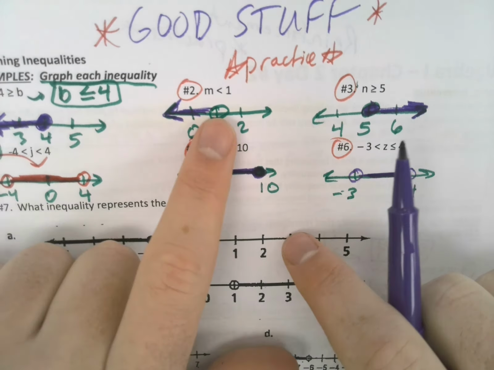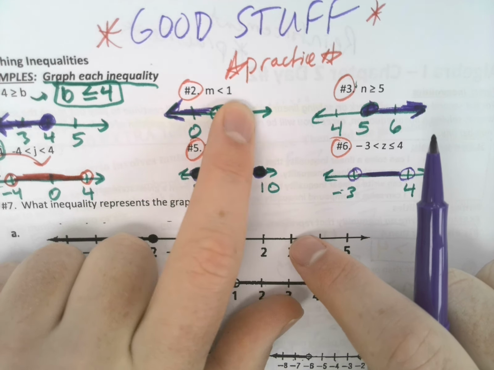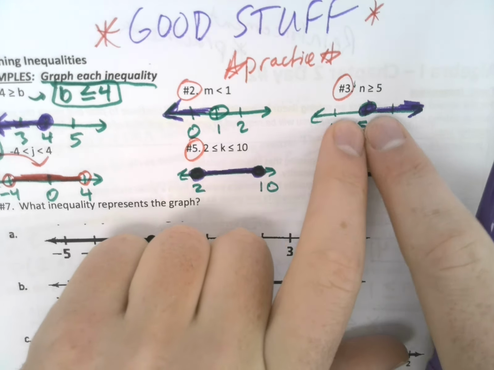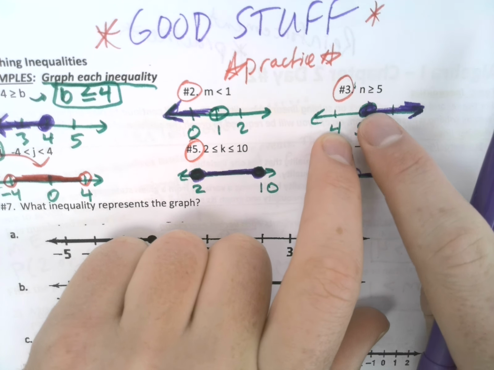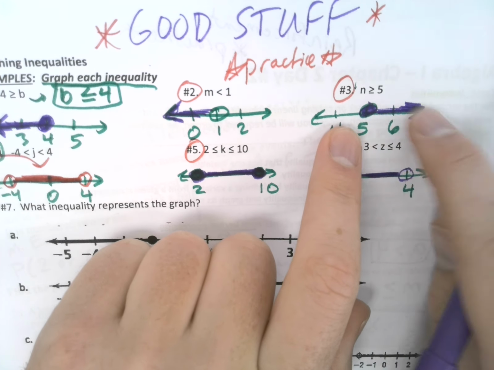Now, check it out. So m is less than 1. Open circle at 1 because m could not be equal to 1, and we shade left because m is less than 1. Number 3, m is greater than or equal to 5. Could be equal to 5, so we fill in the point at 5, and then we shade to the right where all the numbers are bigger.